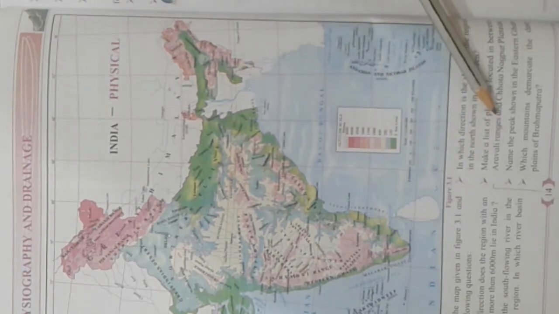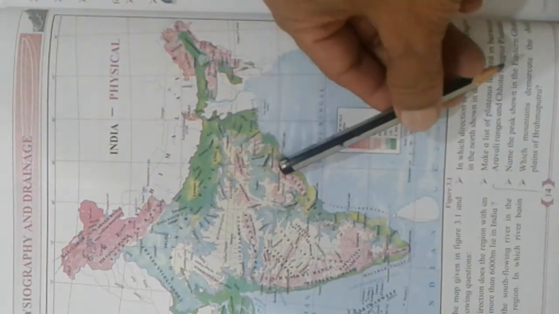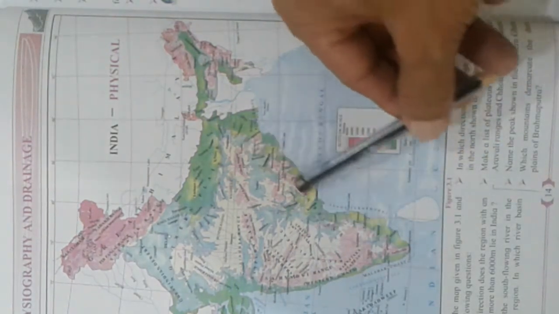Name the peak shown in the Eastern Ghats. Now, where are the Eastern Ghats? The Eastern Ghats are over here. These are the Eastern Ghats. Eastern Ghats are broken Ghats.